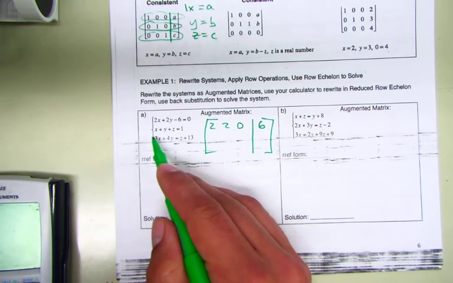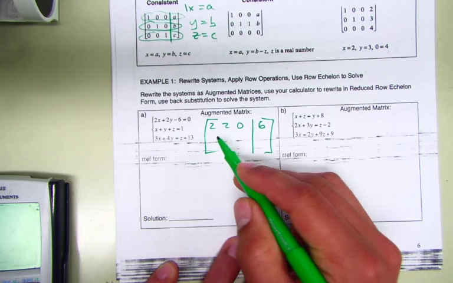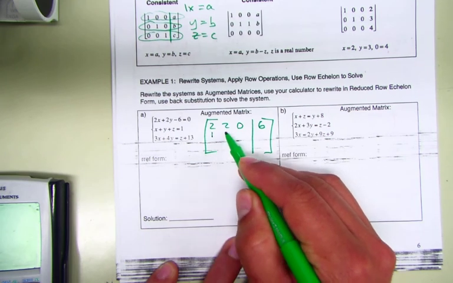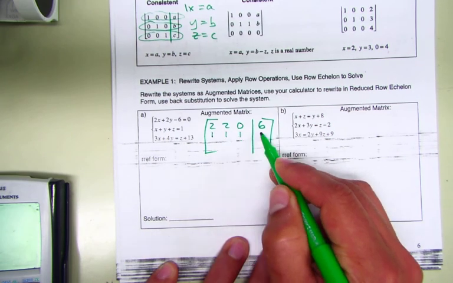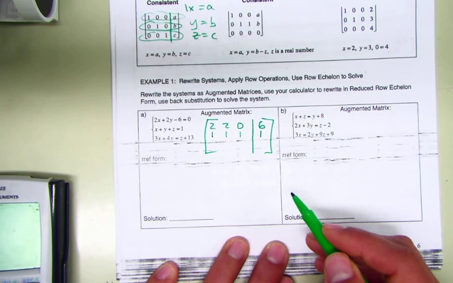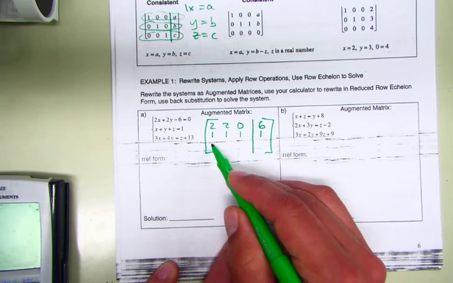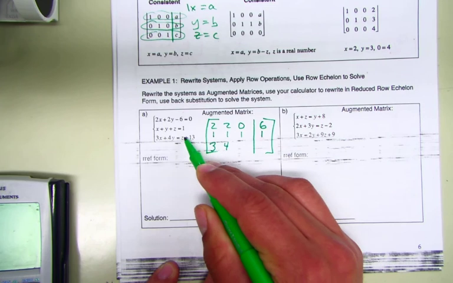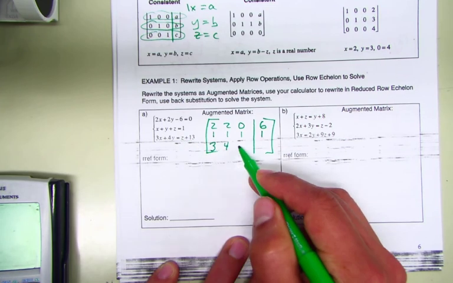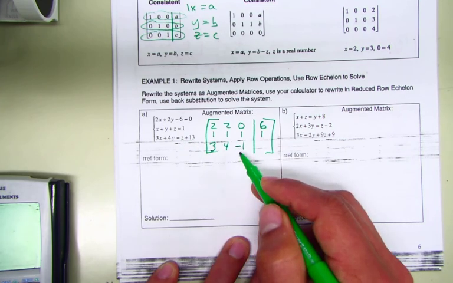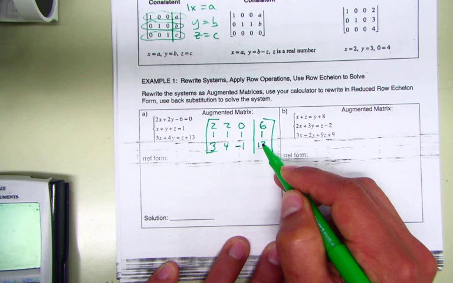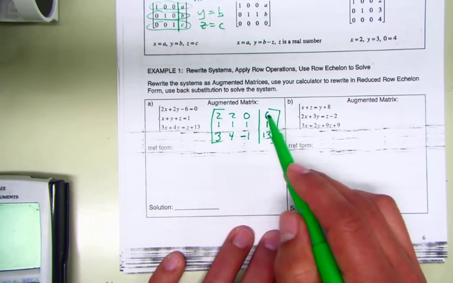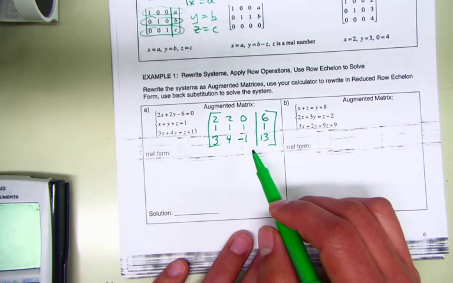All right, so this one's pretty straightforward, though. It's 1, 1, 1, and then equals 1. The bottom row, be careful, it's 3, 4. This z has to get moved over, so it's -1z. 13 is good. Okay? So this is our augmented matrix.